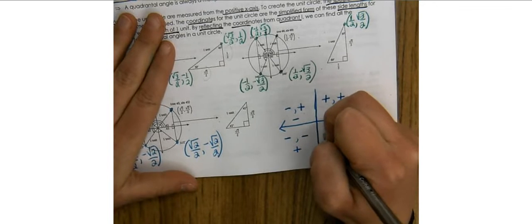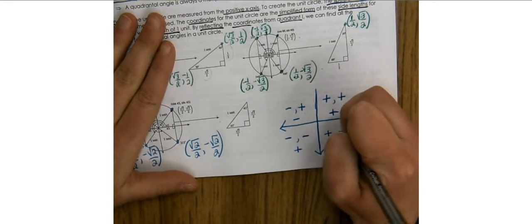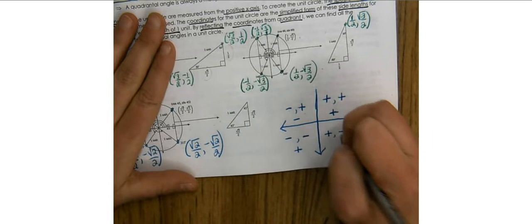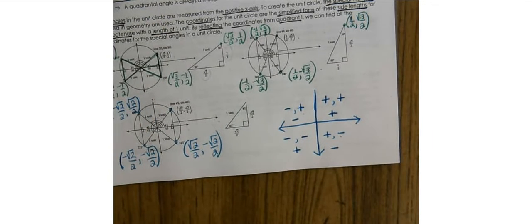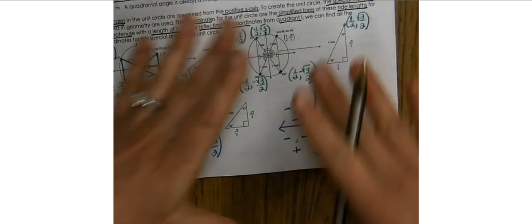Finally, in quadrant 4, your x values are going to be positive, your y values are going to be negative, and a positive times a negative is a negative number. So that's a way for you to remember what your signs are going to be for the ordered pairs of your unit circle.